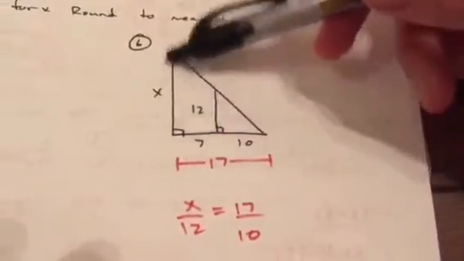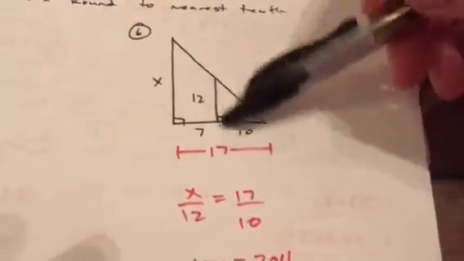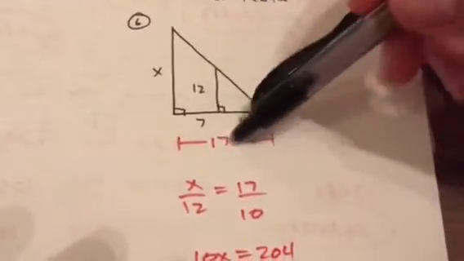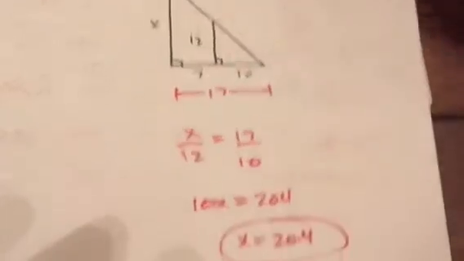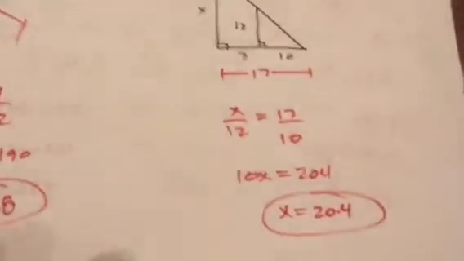Number 6, you have the height of the big guy over the height of the little guy equals the bottom of the big guy, 17, over the bottom of the little guy. Just correspond big to little. All right, that is page 1. Let's take a look here at page 2.